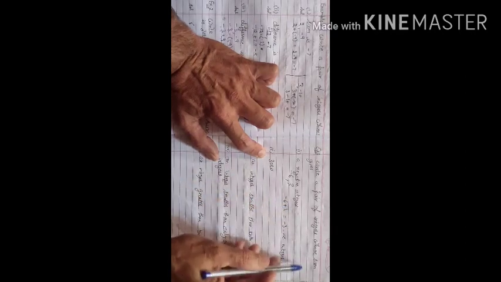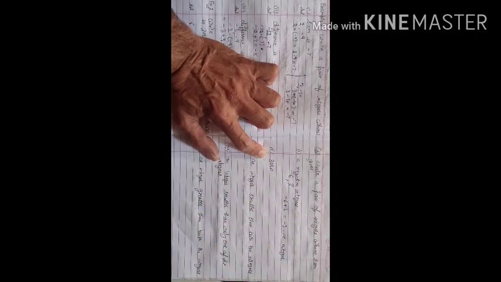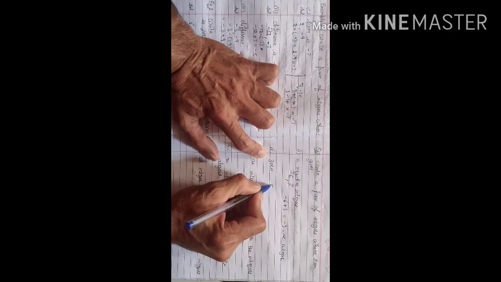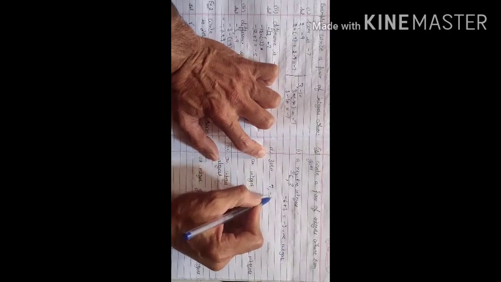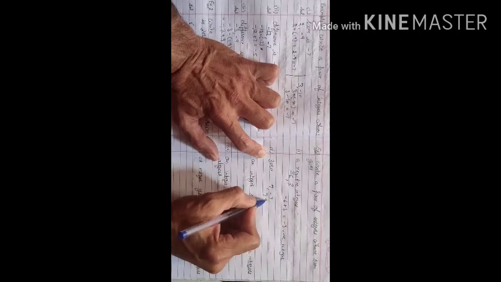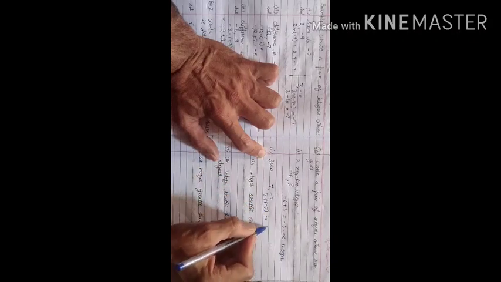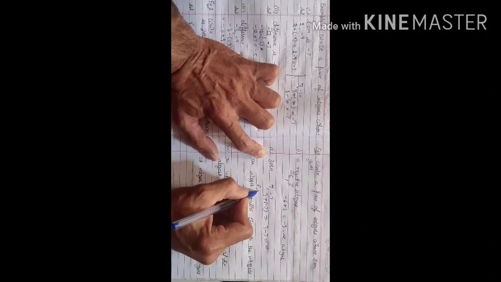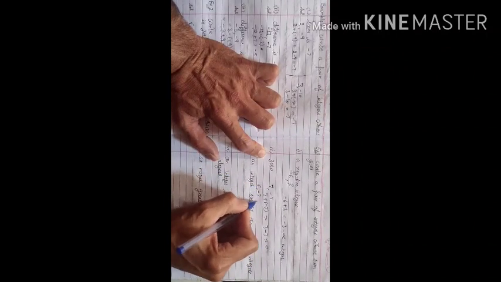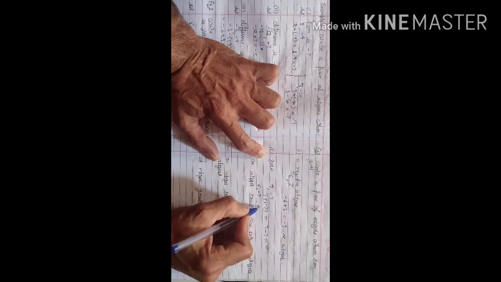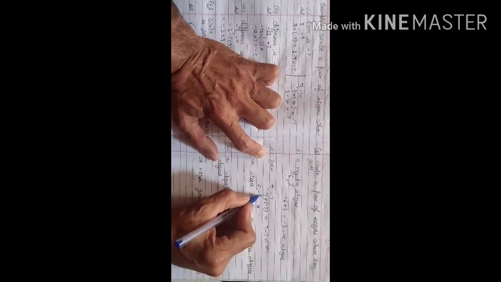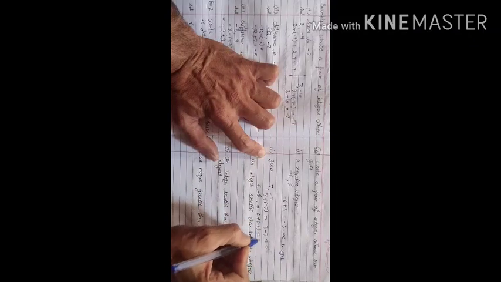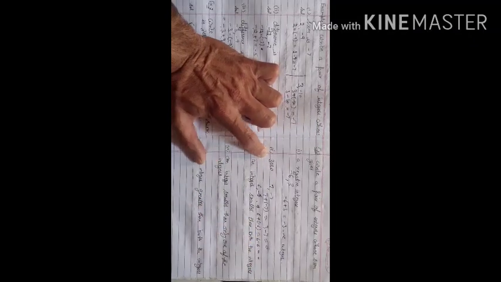Now next is write a pair of integers whose sum gives 0. Two integers like 7 and minus 7. The sum of 7 plus minus 7 is equal to 7 minus 7 is equal to 0. You can take two integers, 6 and minus 6. 6 plus minus 6, that is equal to 6 minus 6 is equal to 0.